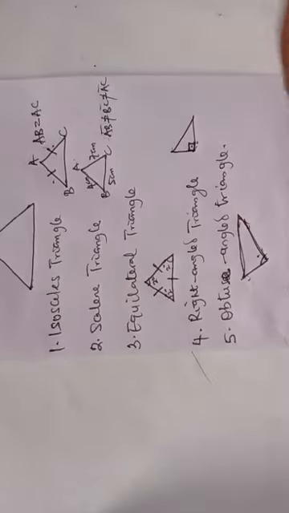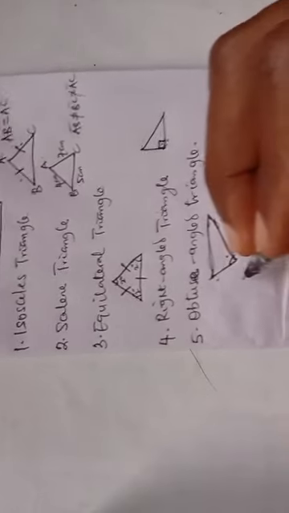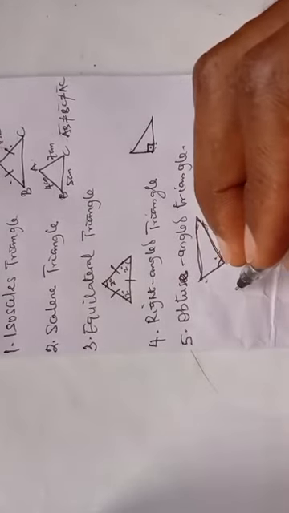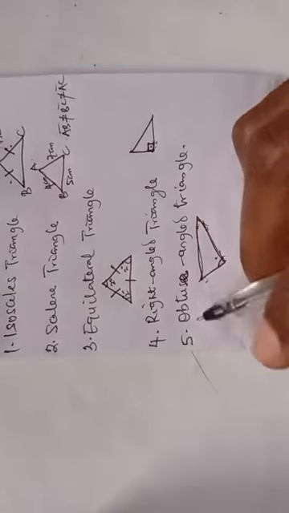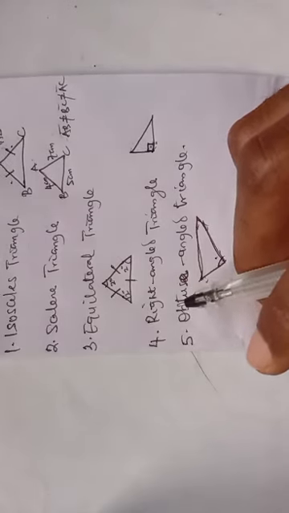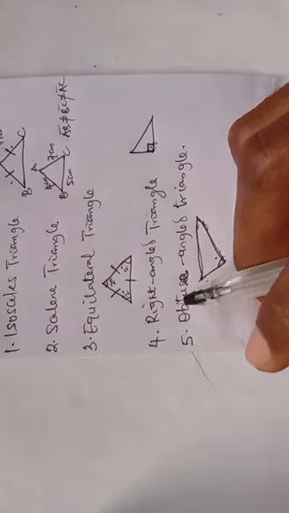Let's take the last one. The last one is the acute angled triangle. There's not much about this anyway. An acute angled triangle is a triangle in which none of its angles is up to 90 degrees. I think this was discussed in our last class, talking about obtuse angle alone.